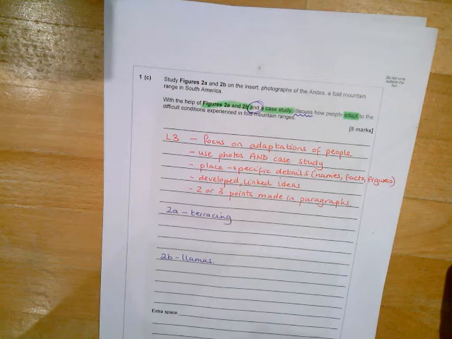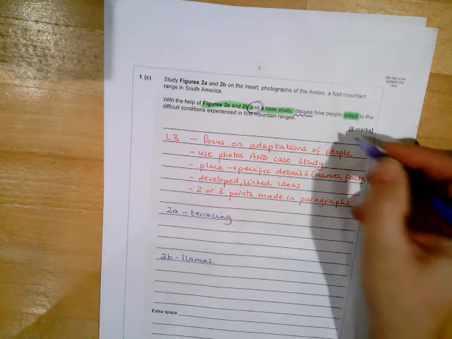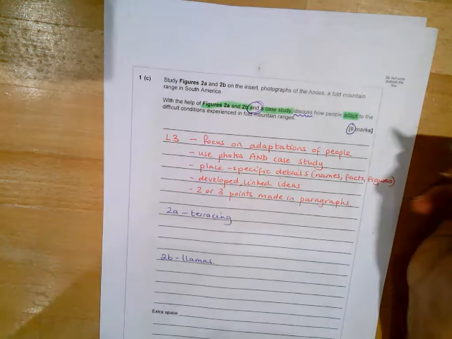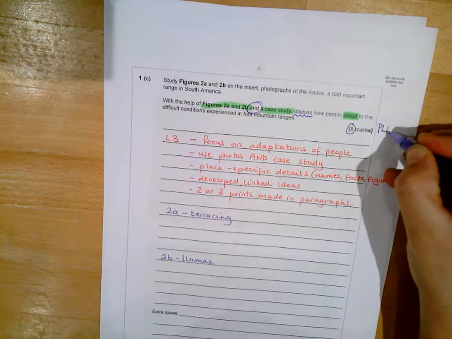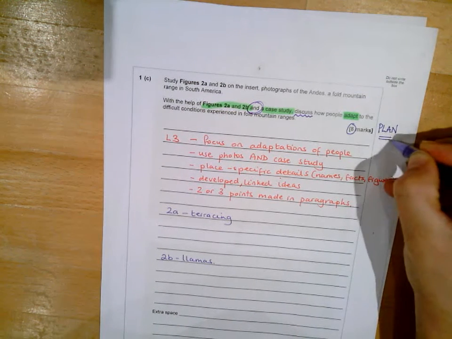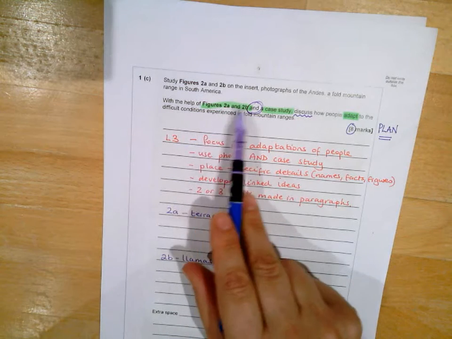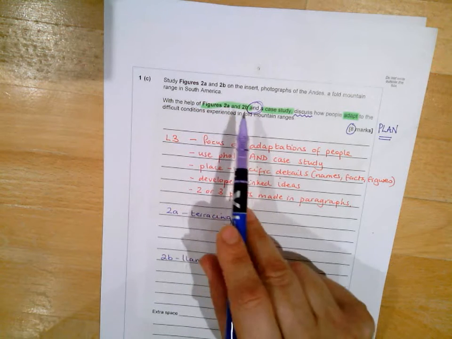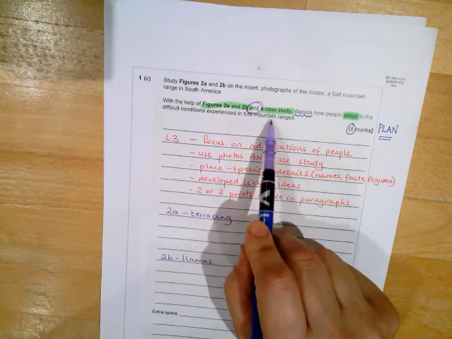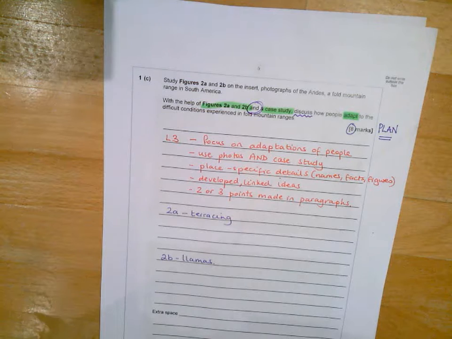Okay, study figures 2A and B on the insert, photos of the Andes, a fold mountain range. With the help of figures 2A and 2B, and here is a key word, and a case study, discuss how people adapt to the difficult conditions experienced in fold mountain ranges. Okay, so this is our 8-mark answer. So we know for a start that we're going to have to plan our answer here so that we can access the full 8 marks. So we've got to use the photographs on the next page, and we've also got to use our case study, which actually also happens to be of the Andes.